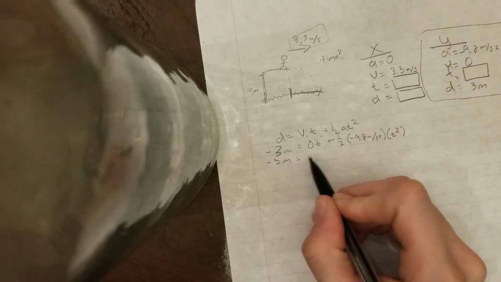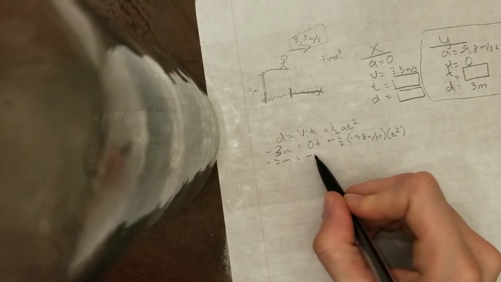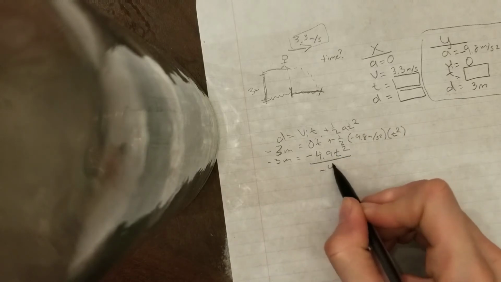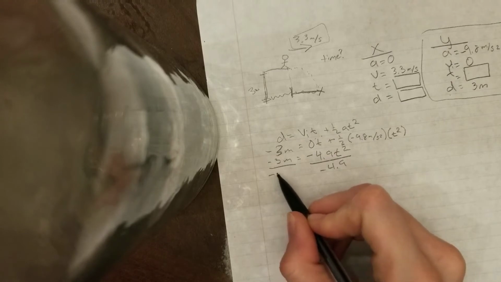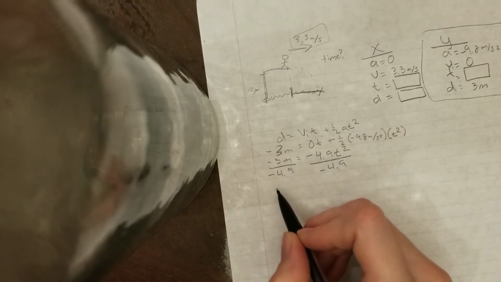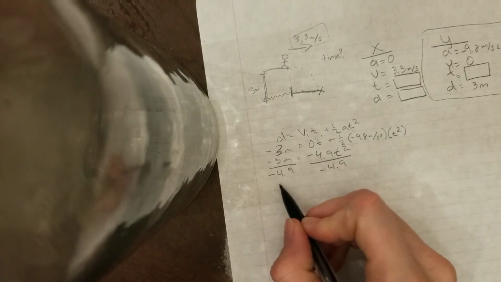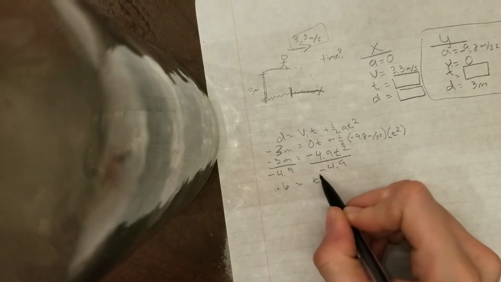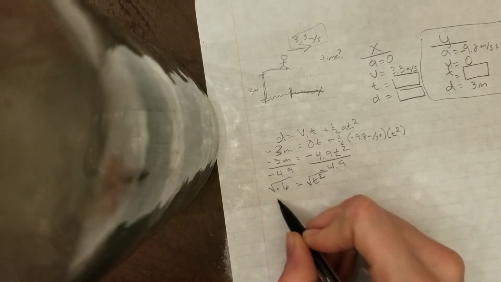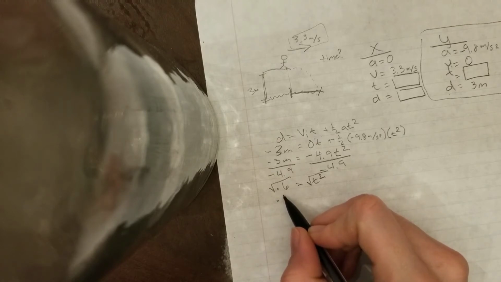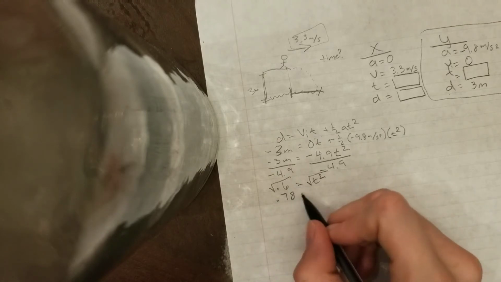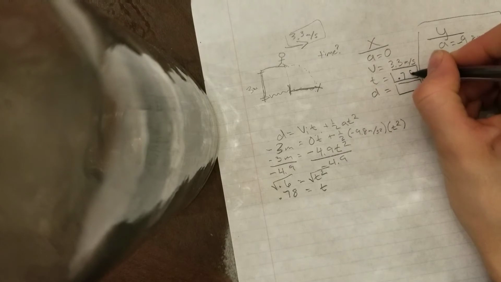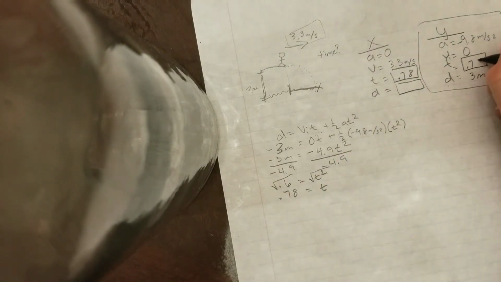We have -3 meters is equal to negative 4.9 t squared, right? And so we'll divide by that negative 4.9. You'll see here we'll go back to the positives, negative 4.9, and you get 0.6 equals t squared. We're not done, we got a square root, and you get 0.78 or 0.8, either way, is equal to t. So those are your seconds, 0.78. Notice how we're positive now, 0.78.